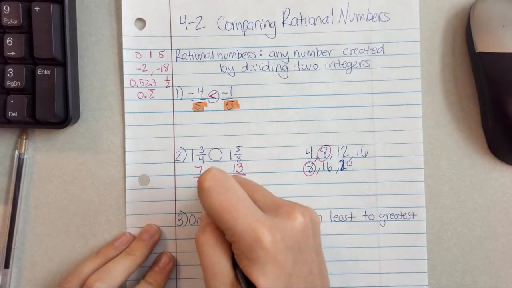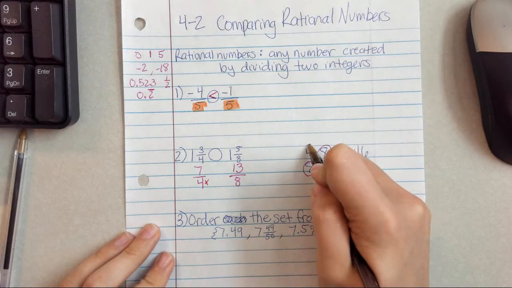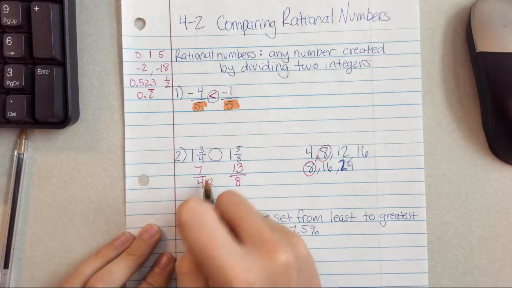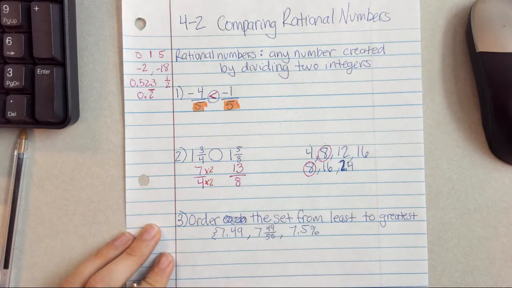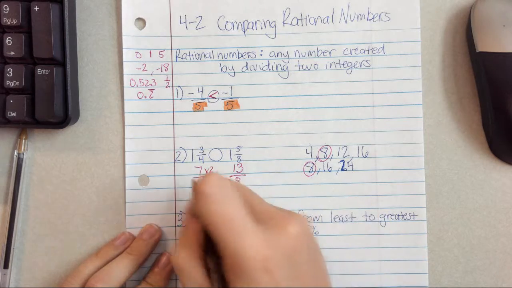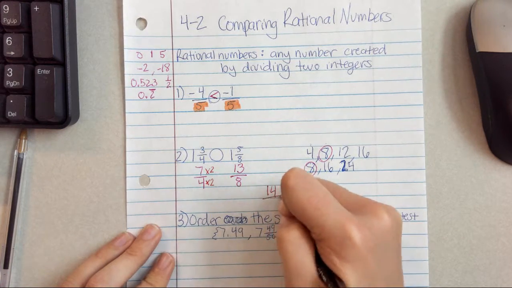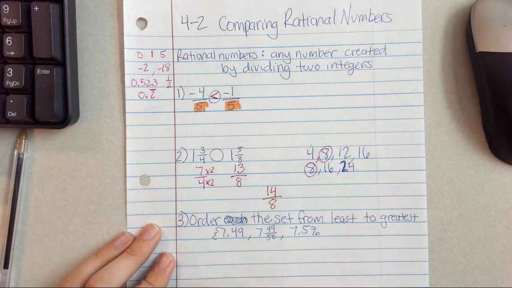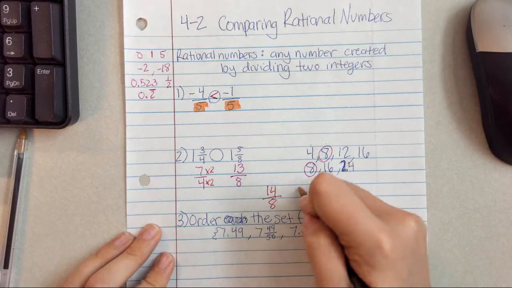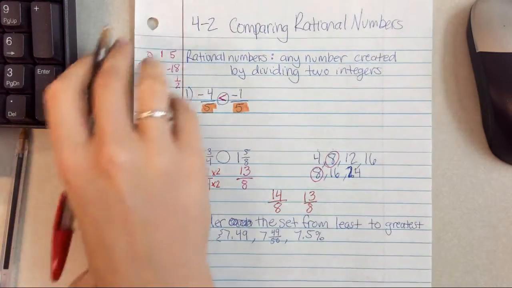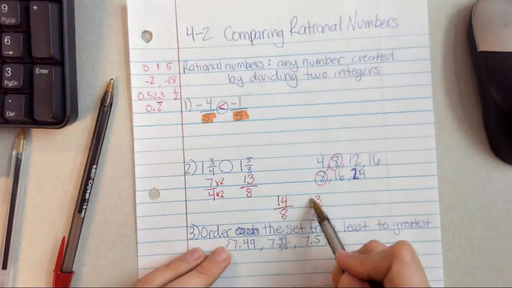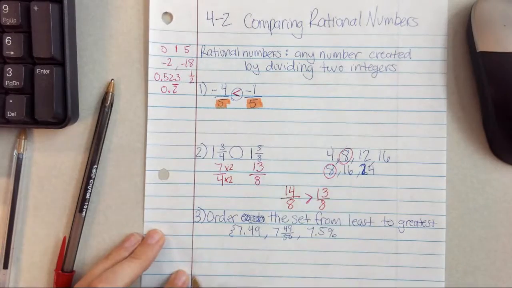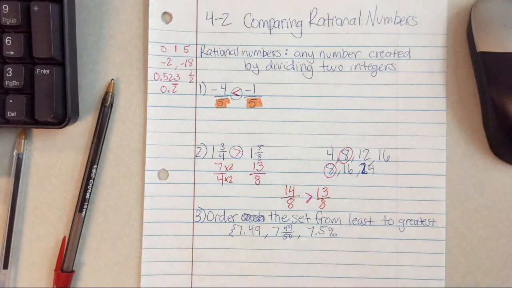This one, to make the 4 into 8, it's 1, 2, the second multiple, so we multiply by 2. Whatever you do to the bottom of the fraction, you do to the top. And so this fraction would actually end up becoming 7 times 2 is 14, 4 times 2 is 8. So when we're comparing these two, now that they have a common denominator, again, you just have to look at the numerator. Well, we know 14 is greater than 13. So that would be a greater than symbol to compare those.